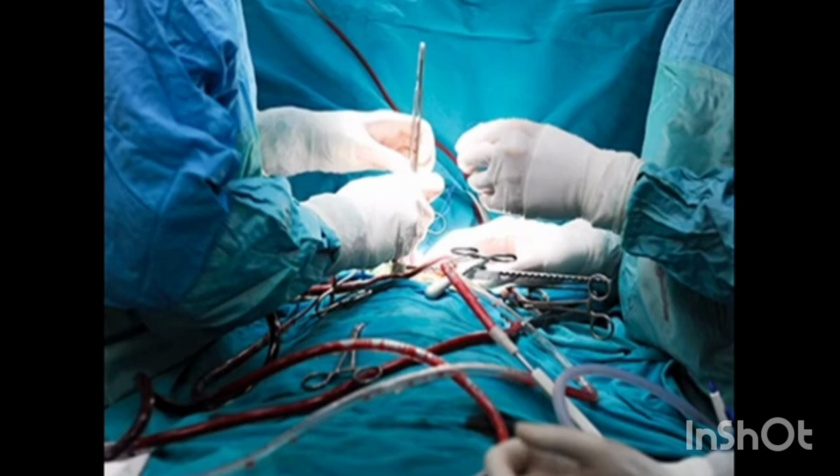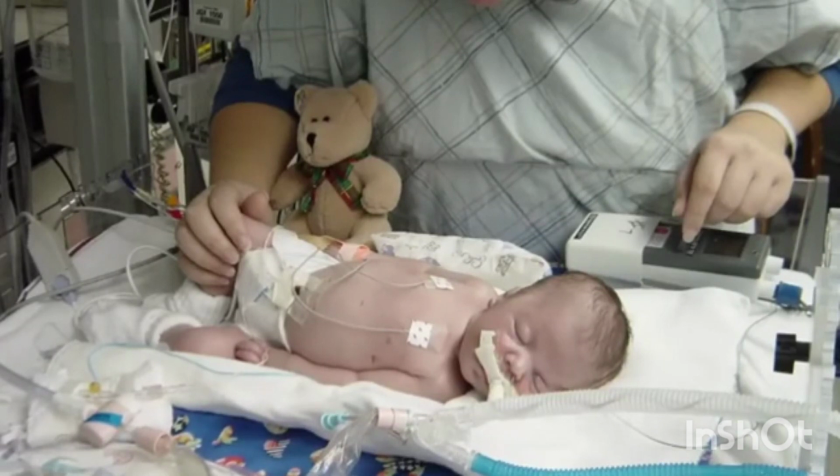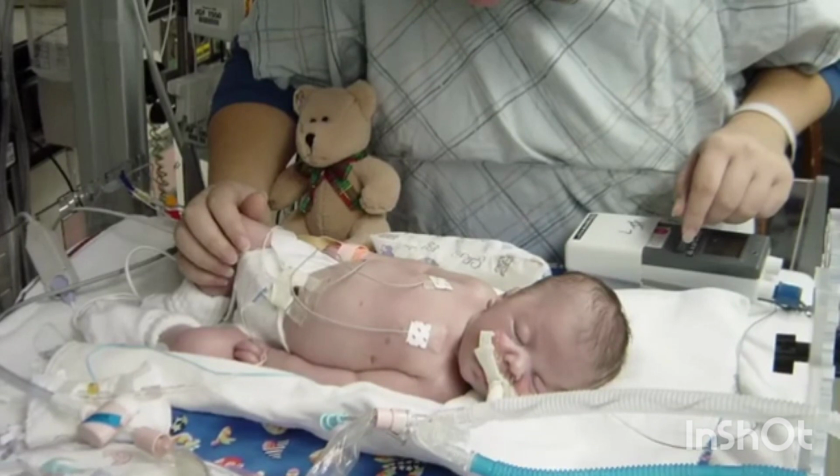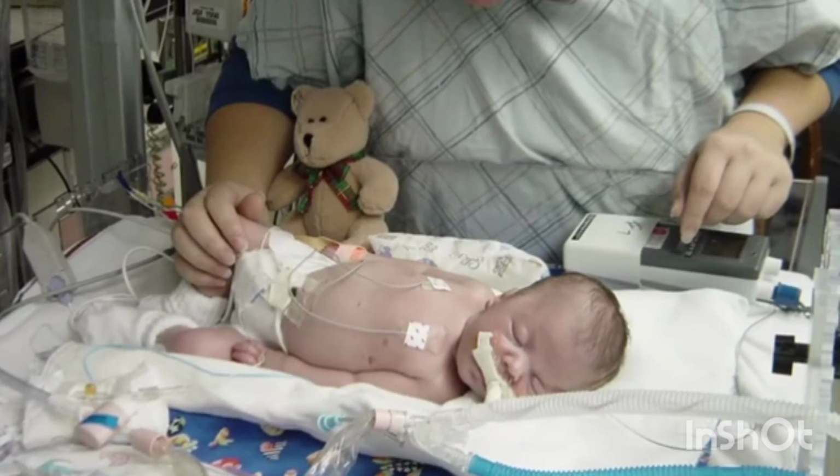Symptoms: babies born with hypoplastic left heart syndrome usually are seriously ill soon after birth. Symptoms include: 1. Grayish-blue color of the lips and gums, cyanosis. 2. Rapid, difficult breathing. 3. Poor feeding. 4. Cold hands and feet. 5. Weak pulse. 6. Being unusually drowsy or inactive.